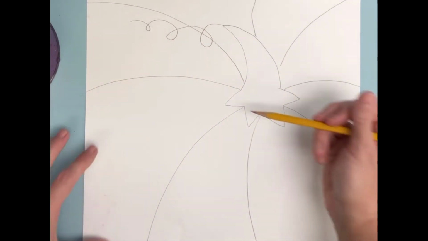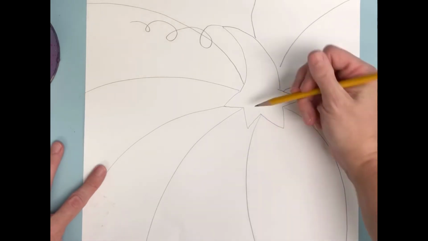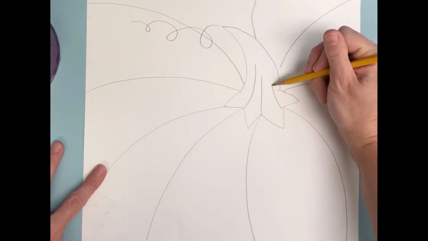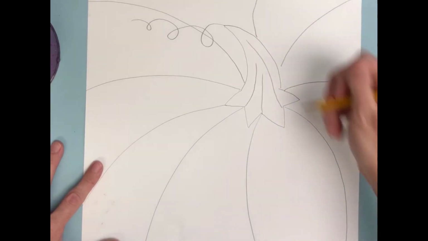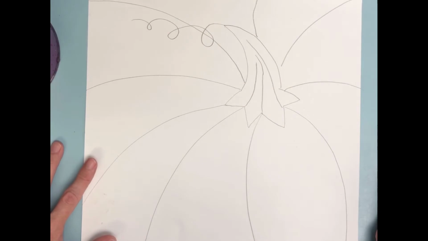Do I want to put one more here? I can always take it out if I want to, since I'm drawing lightly with my pencil. I think this looks pretty good. I can also add a few lines in the middle of my stem if I want, and you can make them longer or shorter as you'd like.